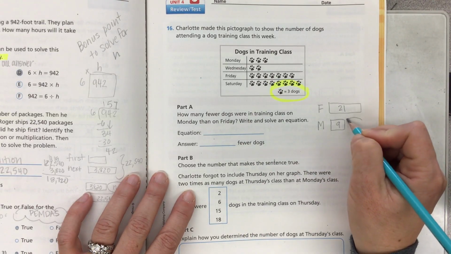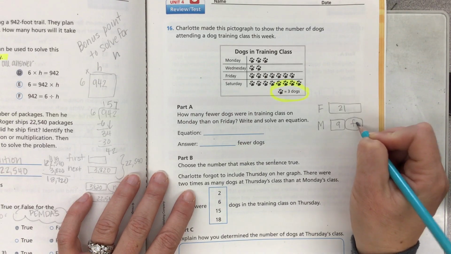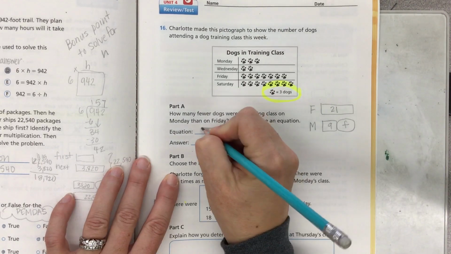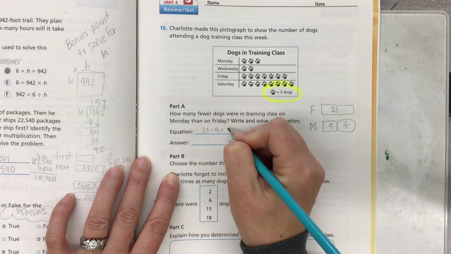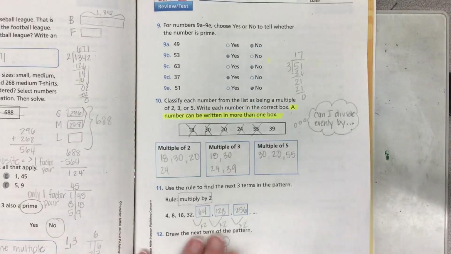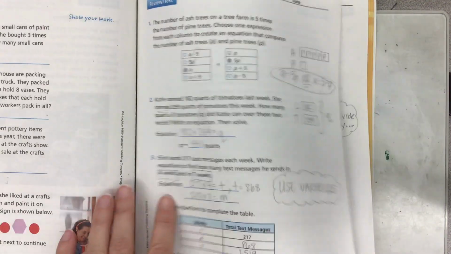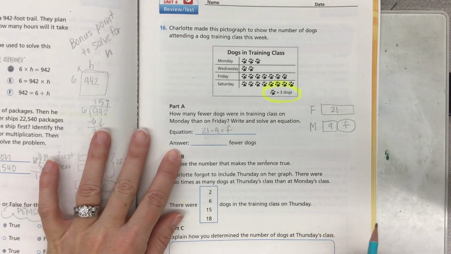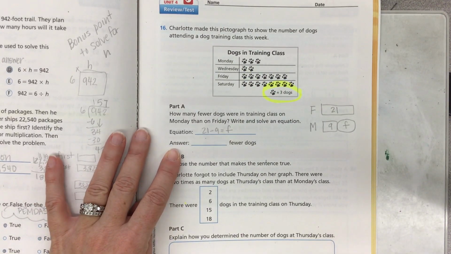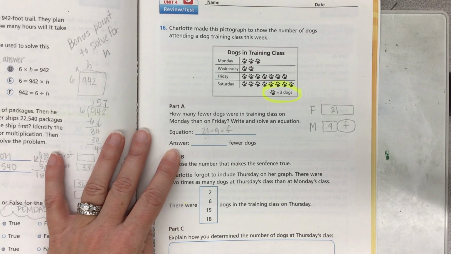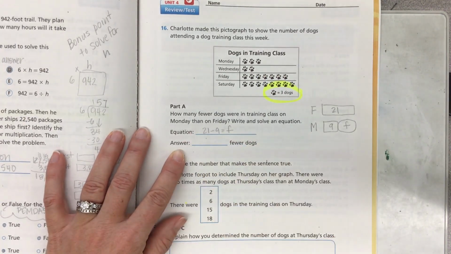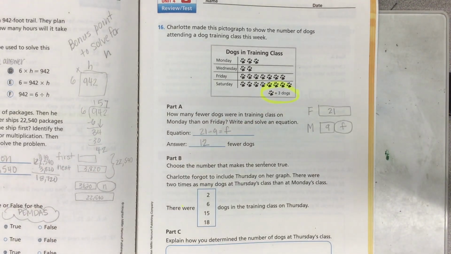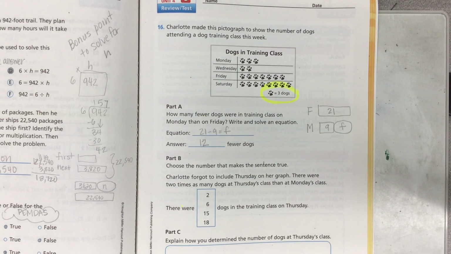And it says how many fewer, so we want to find the difference. So 21 minus 9. 21 minus 9 would be your equation, equals a variable. Remember, Lawson's going to remember that because he wrote it on the first page, right? Yep. Use variables. And Mason, what answer did you get? F equals what? 12.